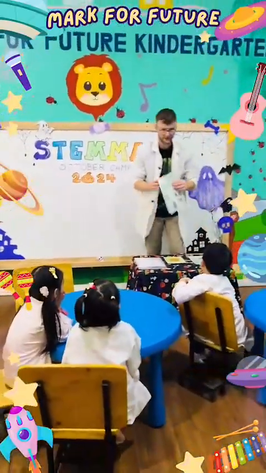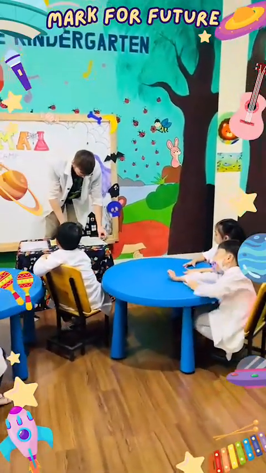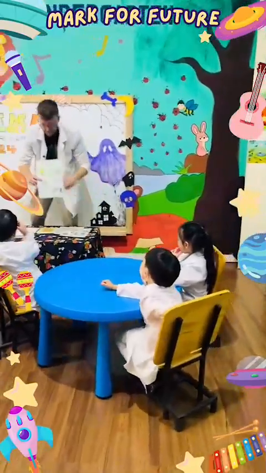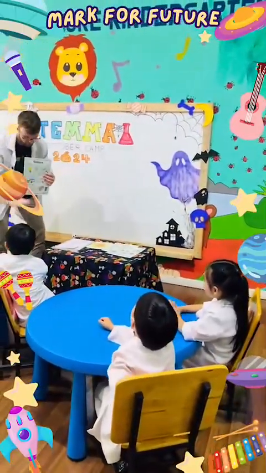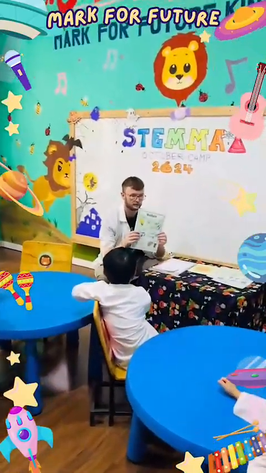After the sorting activity, they completed worksheets to reinforce their learning and discuss ways to make a positive impact. Through this lesson, students learned how small actions can contribute to a healthier planet. Let's keep pushing for a greener future.